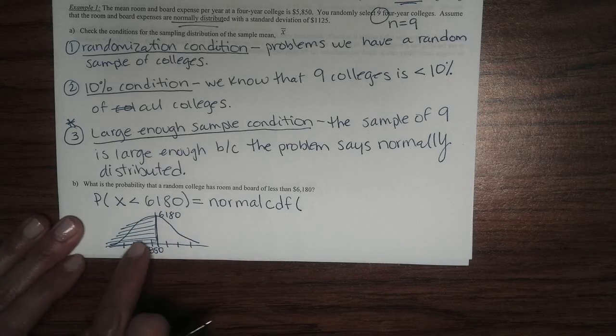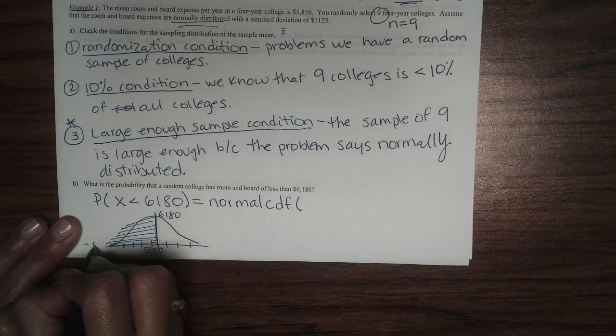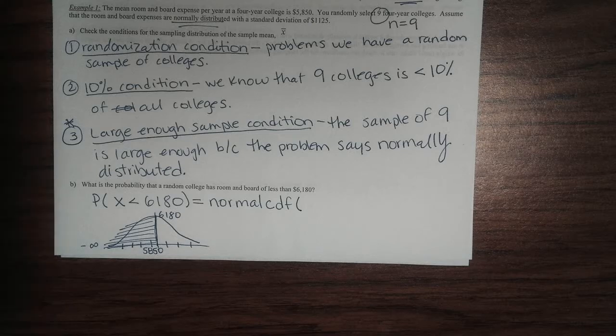So here's how you'll do it. On your calculators, you would put the lower bound. For this case, the lower bound should be like a negative infinity. The upper bound should be the 6,180. So that's what I'm going to use on my calculator. Lower bound, negative infinity. You don't type in actual infinity because it doesn't work. So just type in a negative big number. Upper bound, I just said it, 6,180.